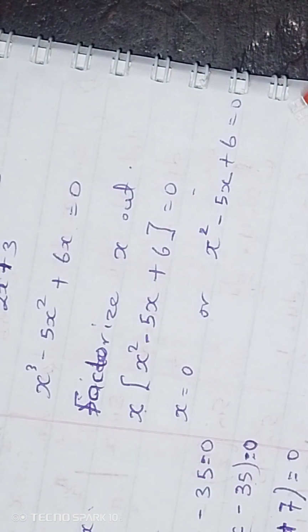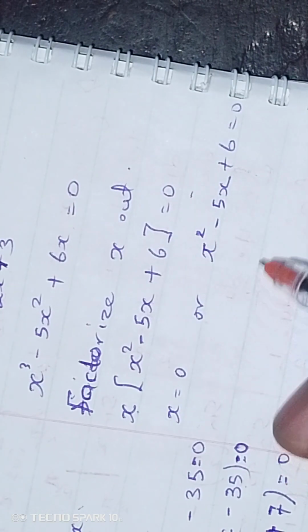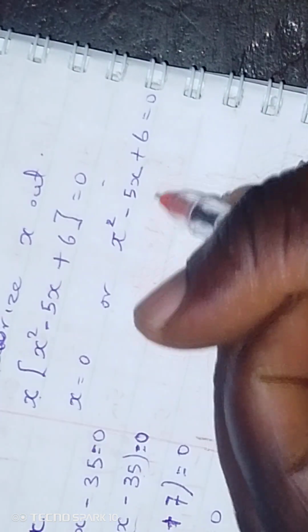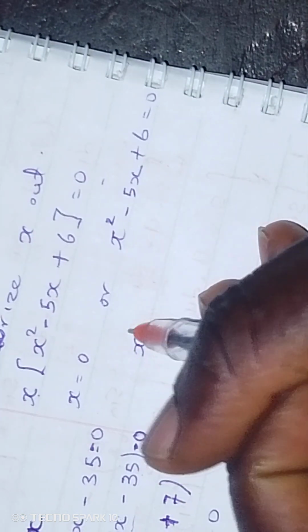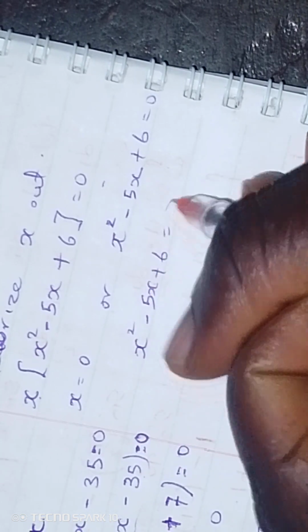So we need to solve this quadratic equation, x squared minus 5x plus 6, to get the other two values for x, but we already have one value for x, which is 0. So let's find out what the other two values will be. Let's bring down this quadratic equation: x squared minus 5x plus 6 equal to 0.